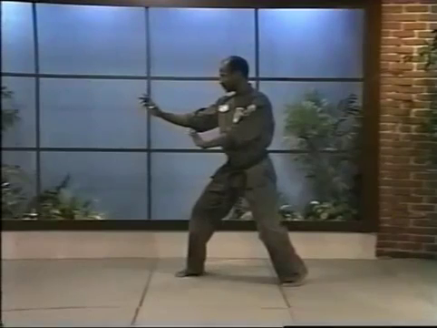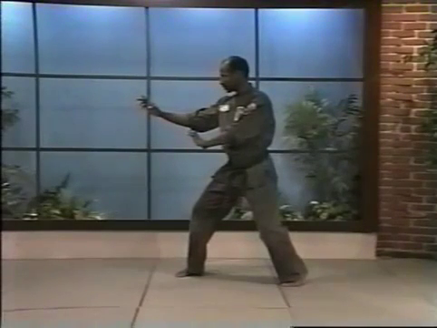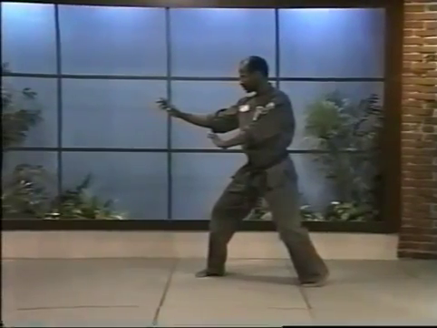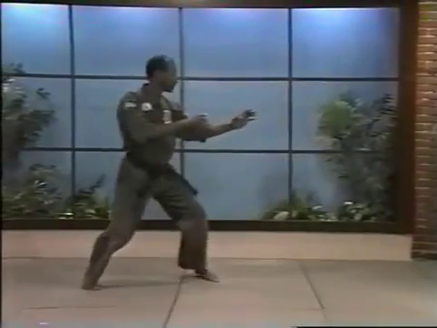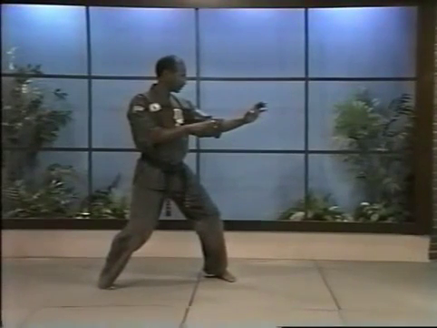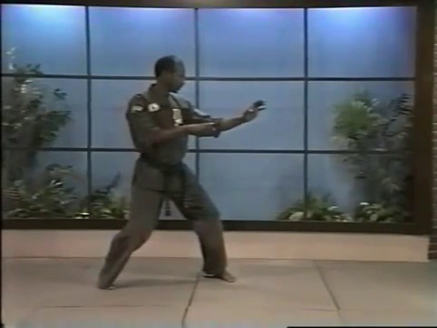1. From a right neutral bow. 2. Jump up into the air and begin to turn counterclockwise. 3. Complete the 360-degree turn in midair. 4. Land with both feet into a left neutral bow stance while facing the opposite direction.